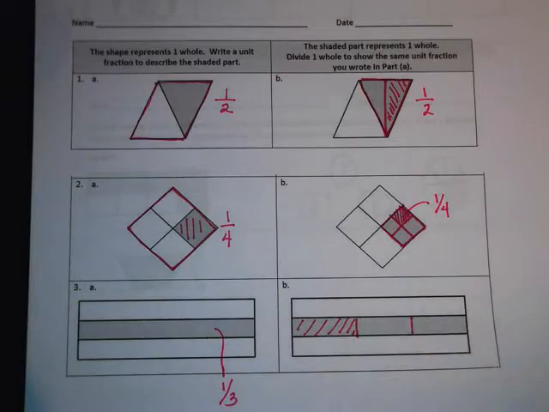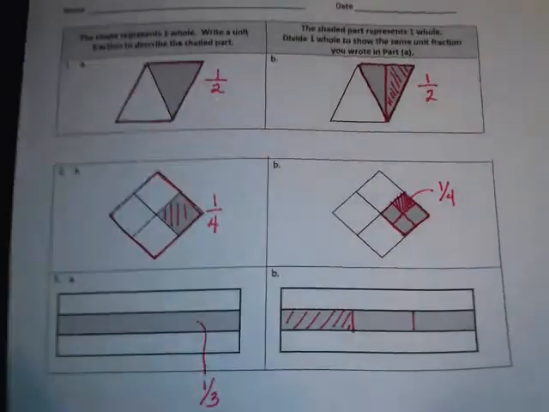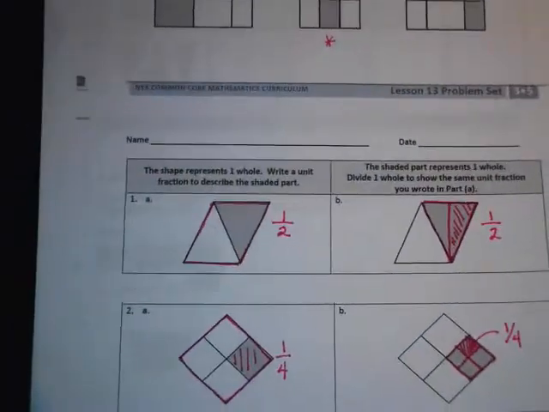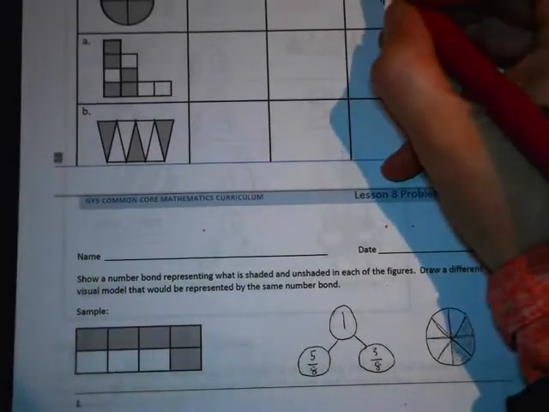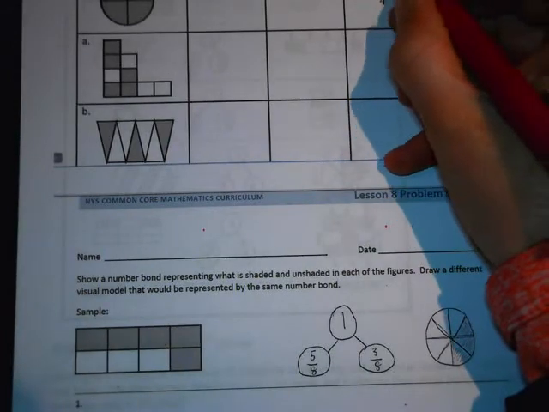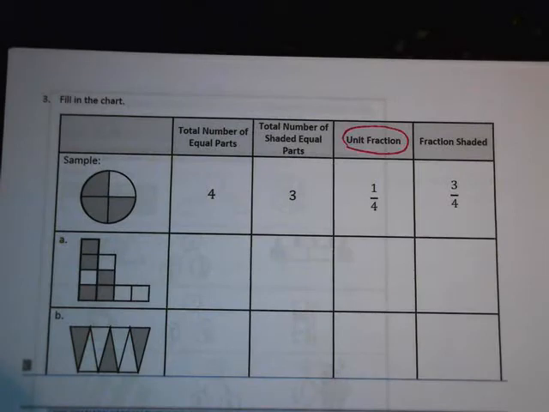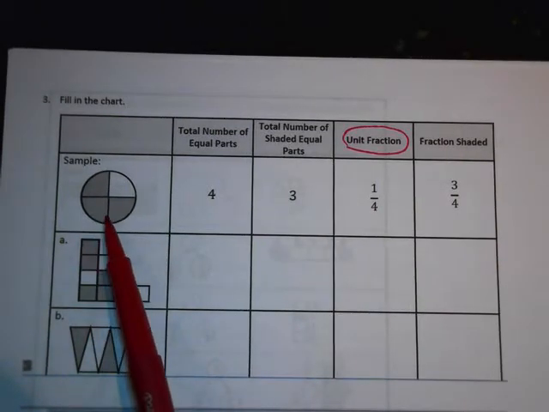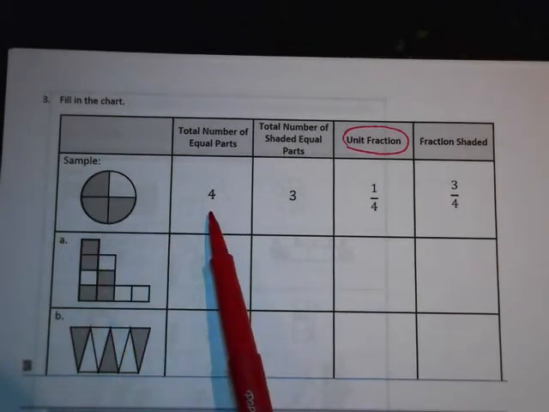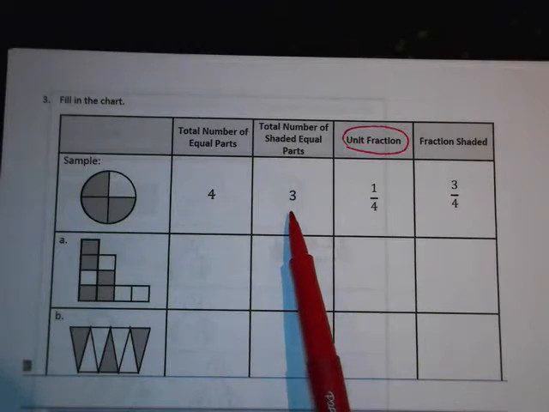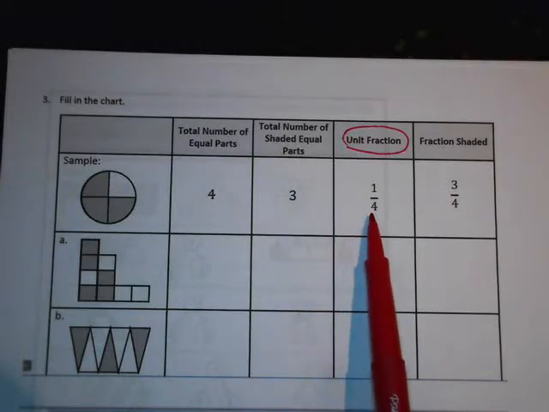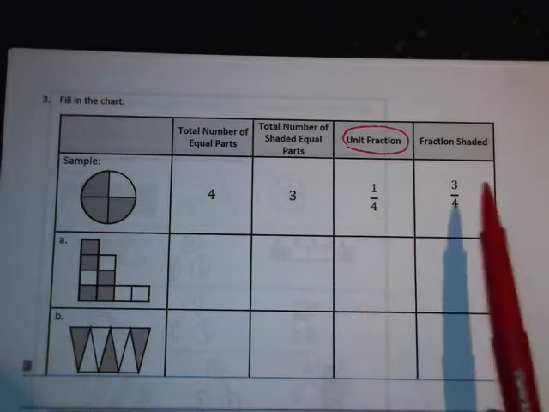The directions at first, I'm not going to lie, were a little confusing. And then this I thought was also interesting because it's this unit fraction that Engage New York is focused on. So here's a sample. They have a circle. There's 4 parts. The total number of shaded parts is 3. So each part is 1/4, and they would say that we have 3 of these 1/4.